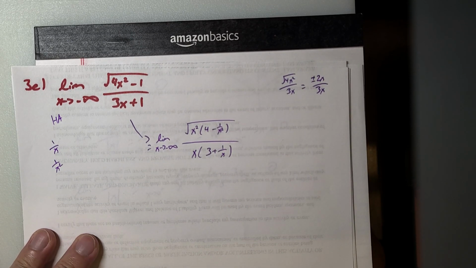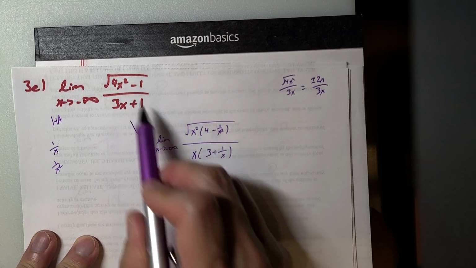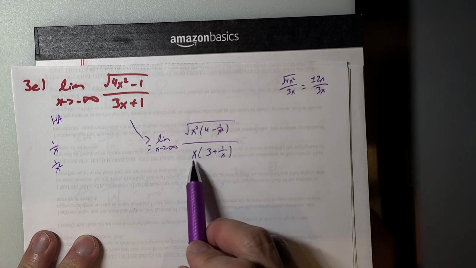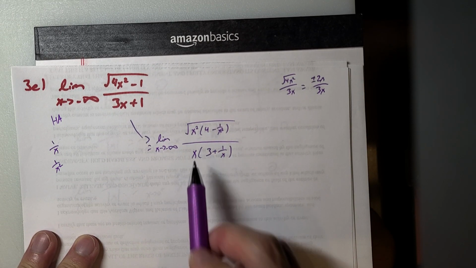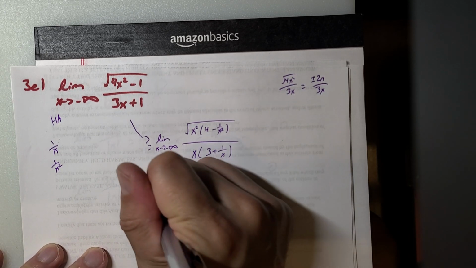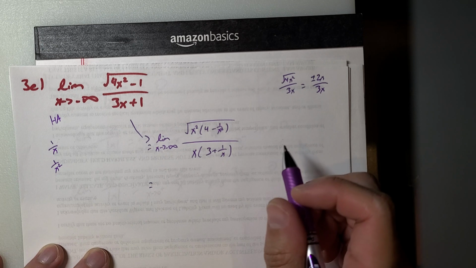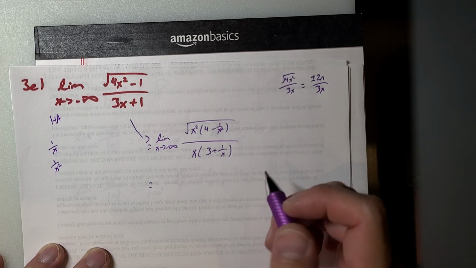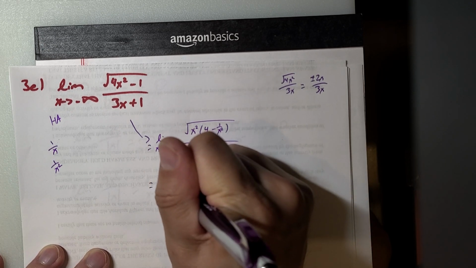Again, I just factor out the biggest degree, so factor out x squared on the top, and x at the bottom.